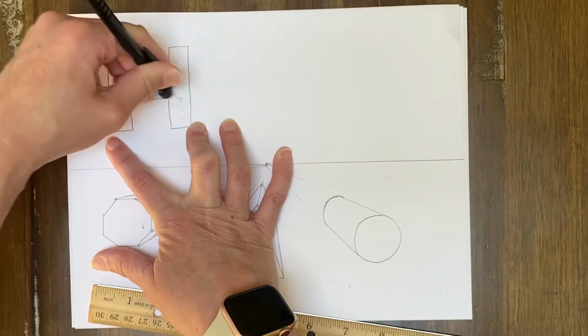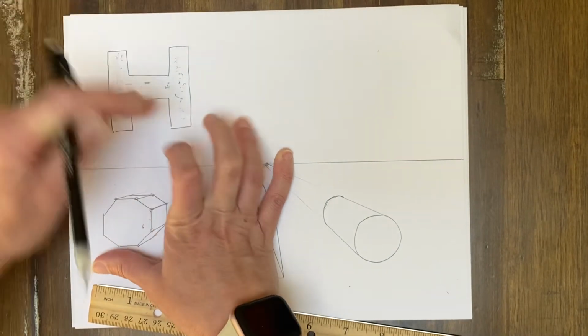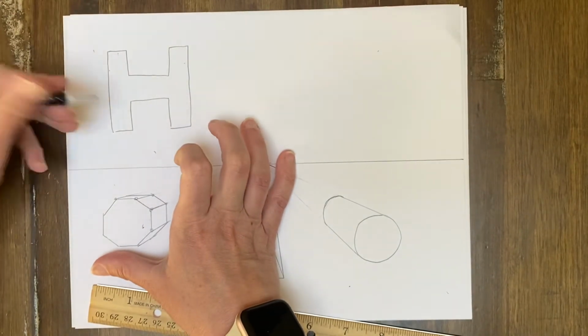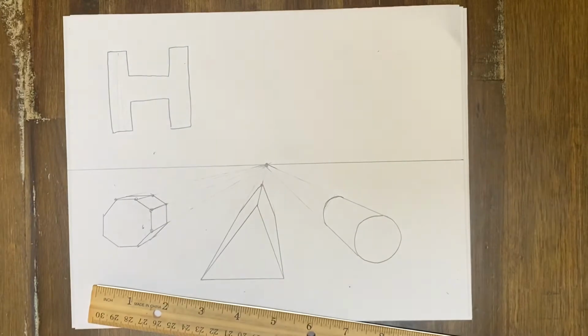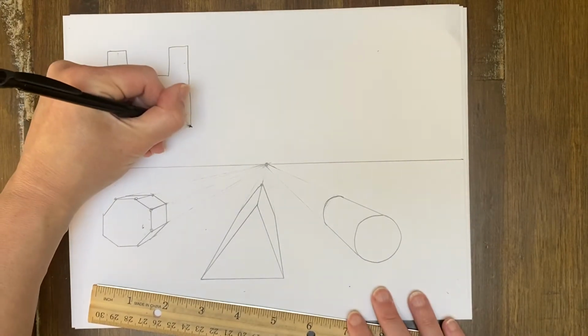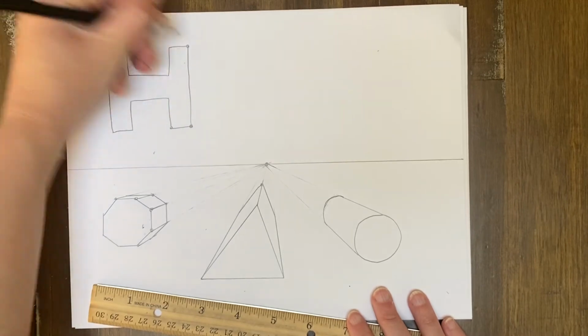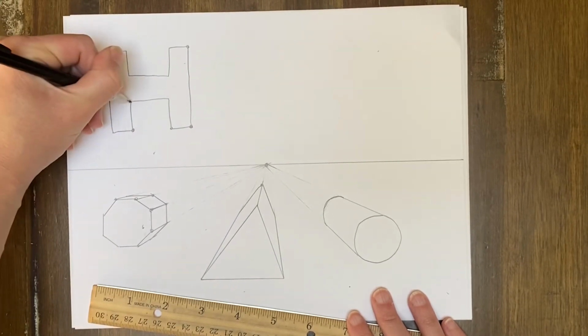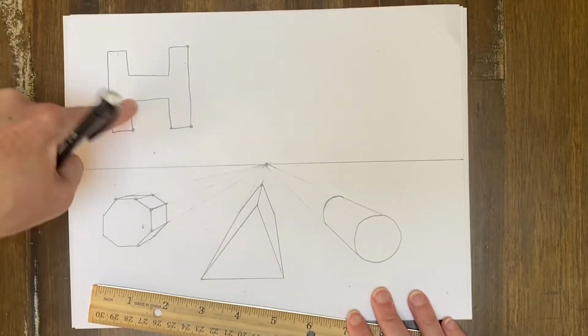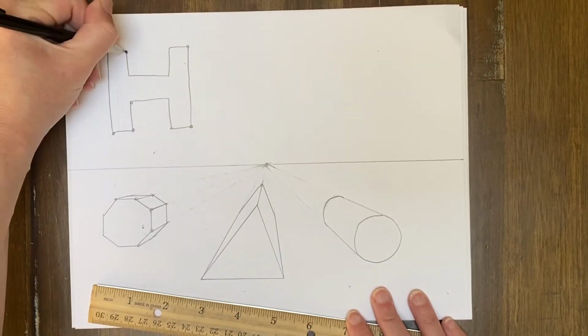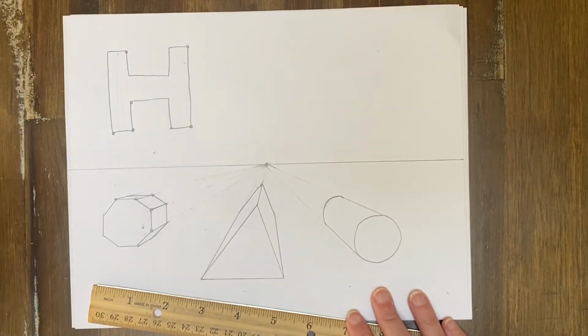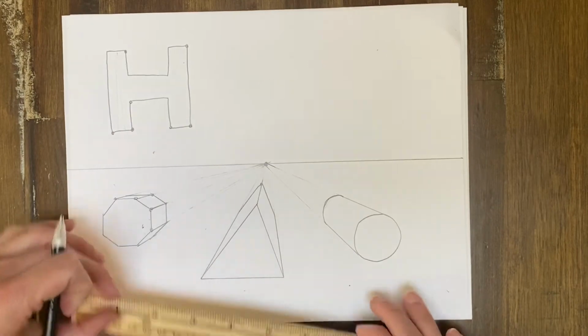For the point of practice, it's okay if it's not completely perfect. So, it's a very wide H, but my stick figure was wide. So now, again, those corners that are close, don't forget insides. I think I got all of them labeled that I need to, okay?